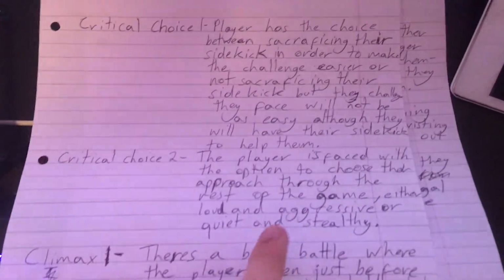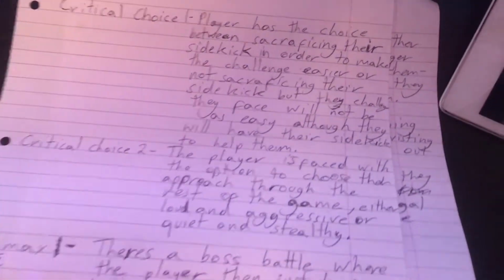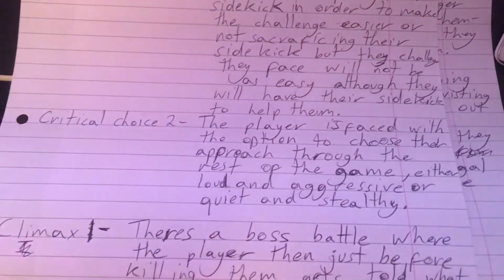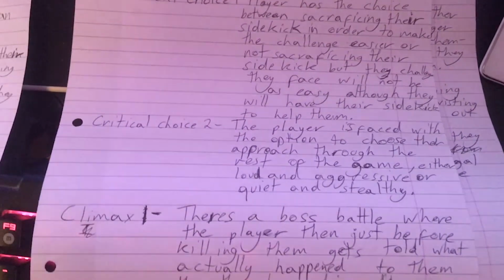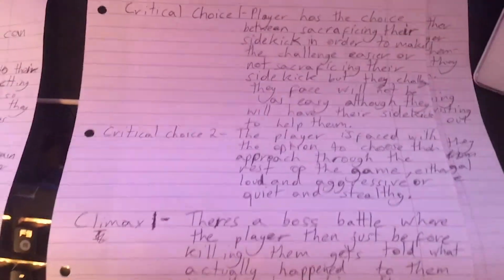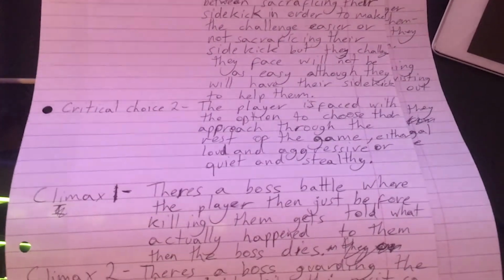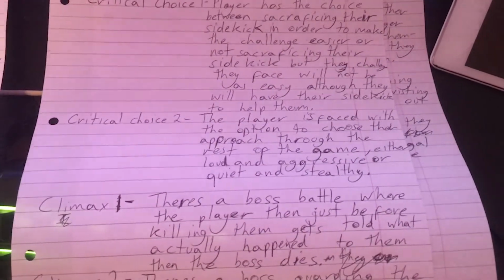The second critical choice is that the player is faced with the option to choose their approach for the rest of the game, whether they're going to go aggressive or quiet. So it's going to be one of those rerunnable games, where you can approach the game in different ways.